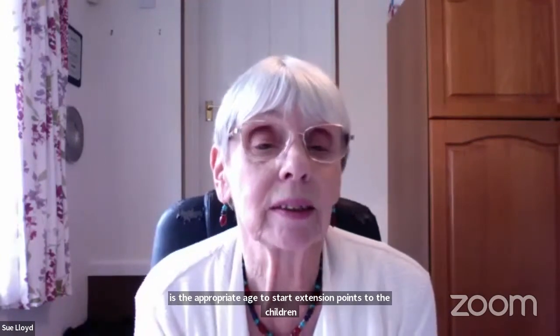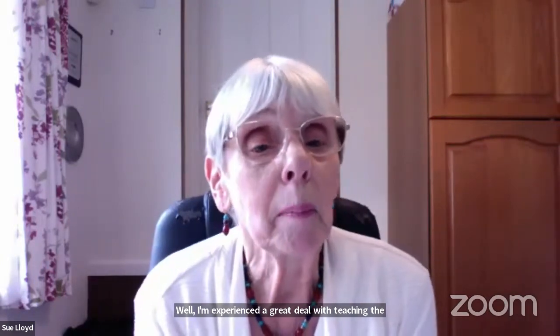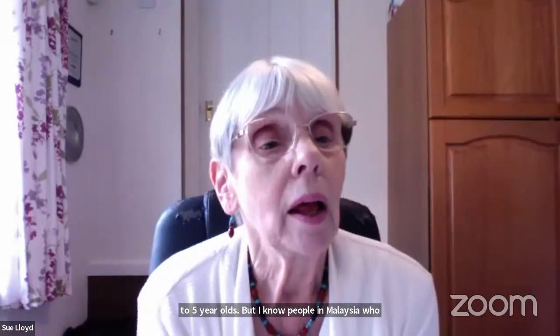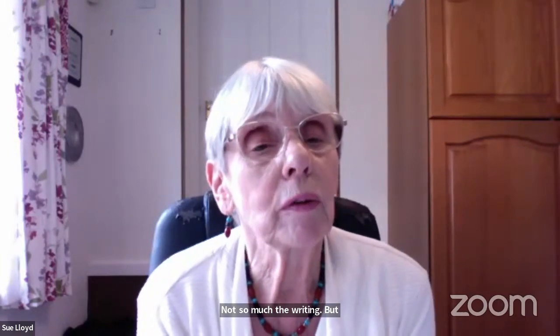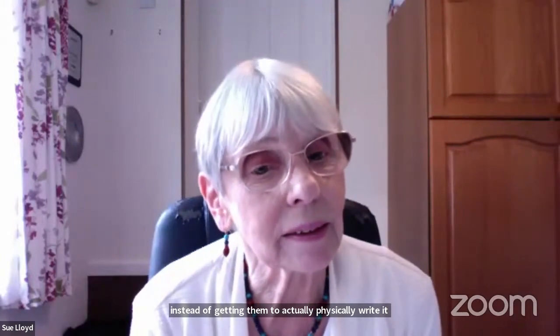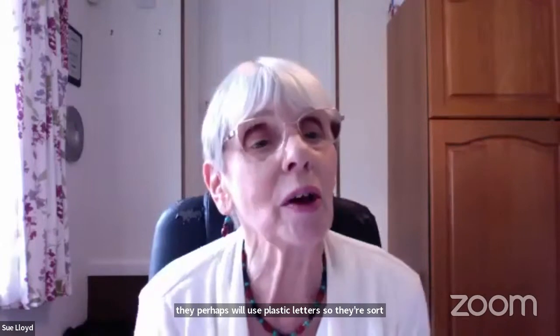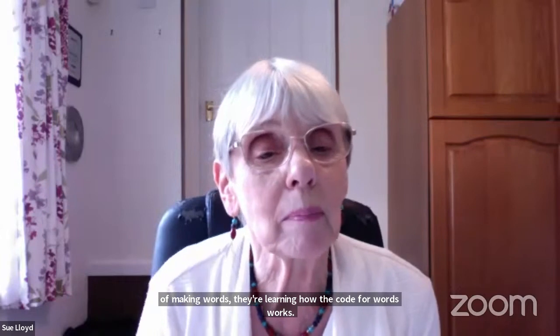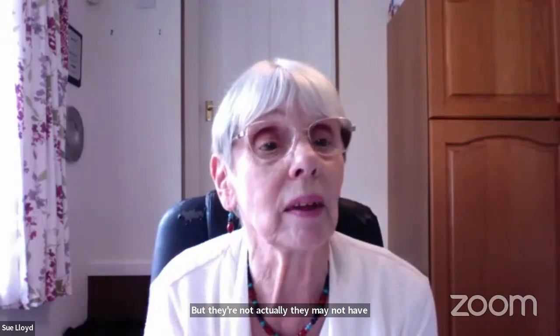Well, I'm experienced a great deal with teaching the 4 to 5 year olds. But I know people in Malaysia who are doing it with the 2 and 3 year olds. Not so much the writing, but the learning of the letter sounds. And for writing, instead of getting them to actually physically write it, they perhaps will use plastic letters. So they're making words, they're learning how the code for words works, but they may not have the physical dexterity in their fingers.